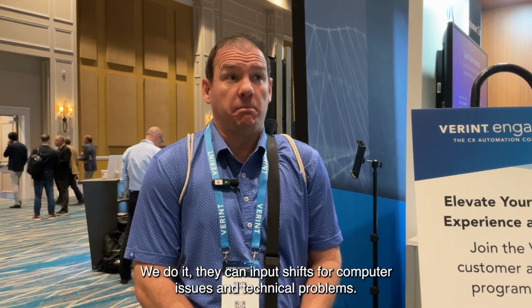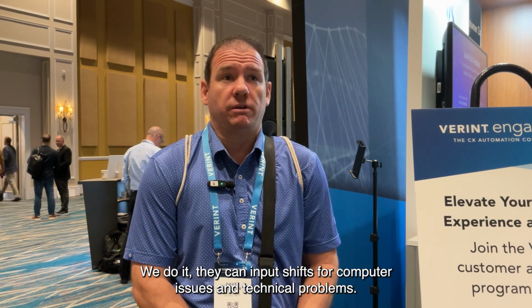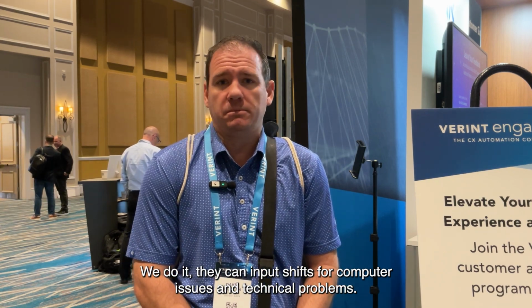Yeah, we use the request management for requesting time off. They can input shifts for things like computer issues and technical problems. So that's been a big win for us.